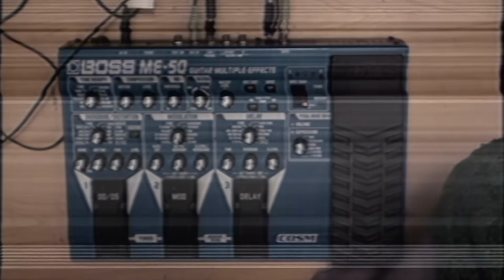So this was really just an experiment. I just wanted to see what would happen if you put a video signal through a guitar pedal, and now we know. Knowledge is power, I think.